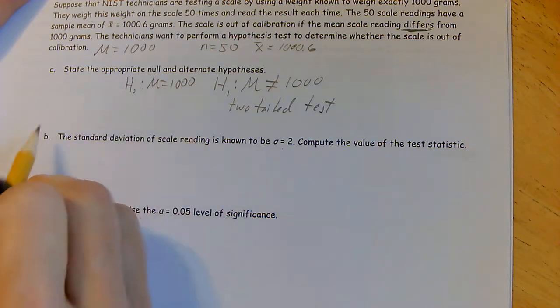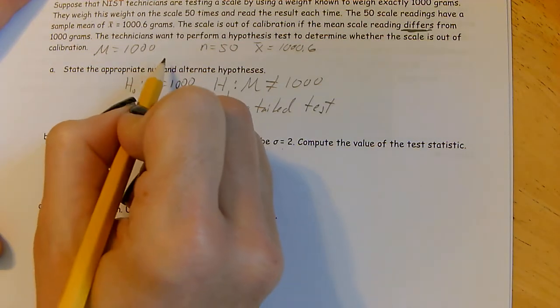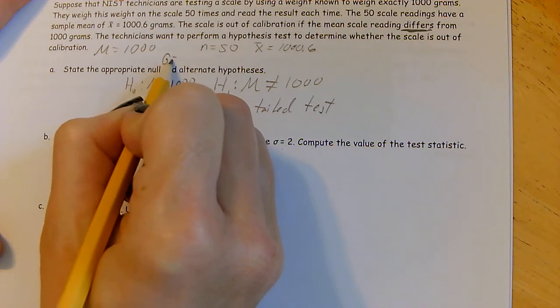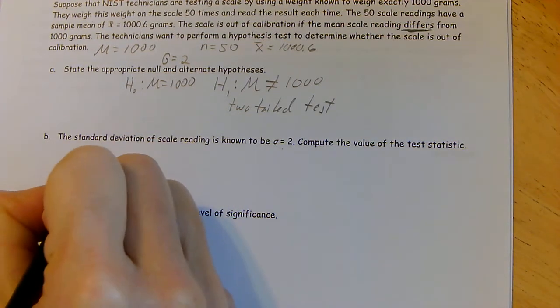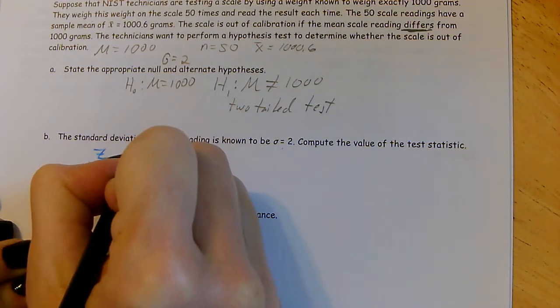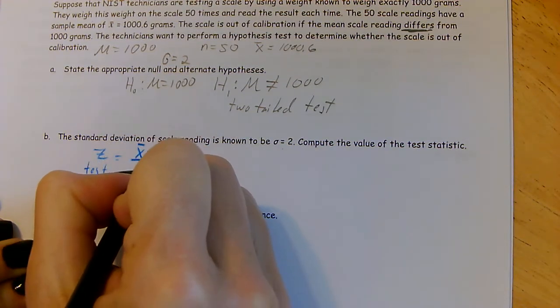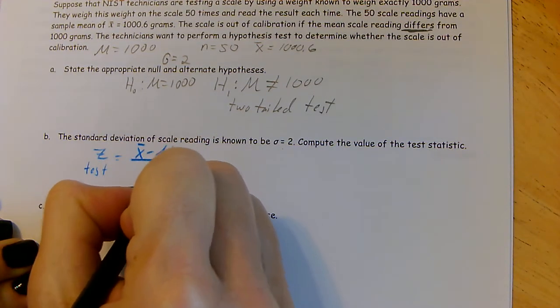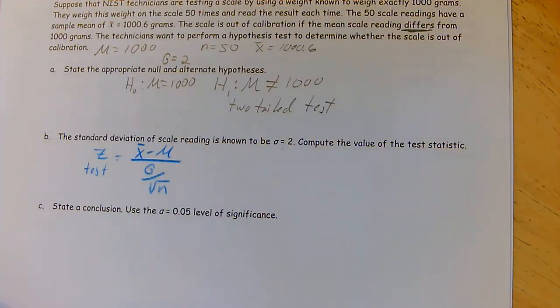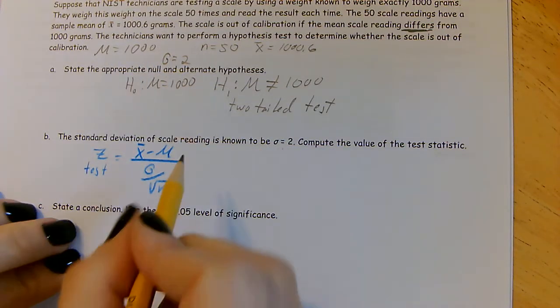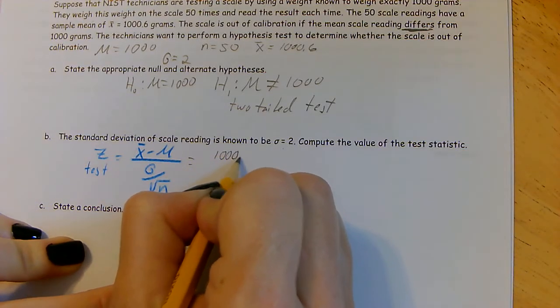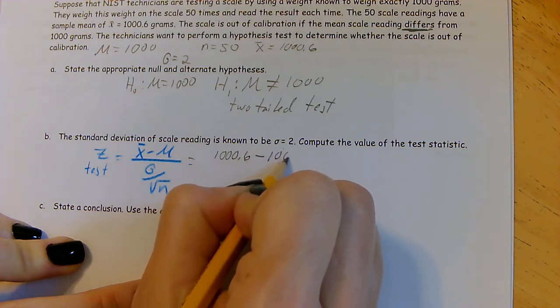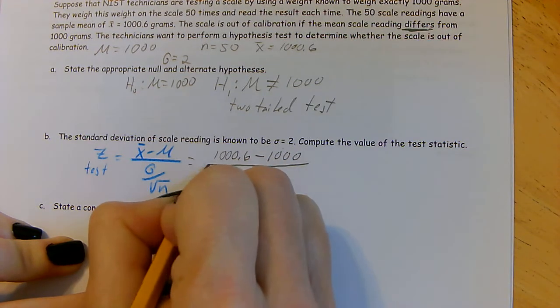So the population standard deviation is 2. So we're going to compute our test z test stat. Our sample mean was 1,000.6. Population mean, it should be 1,000.